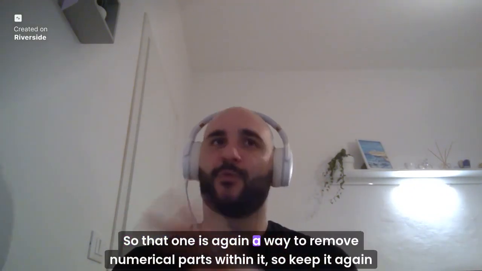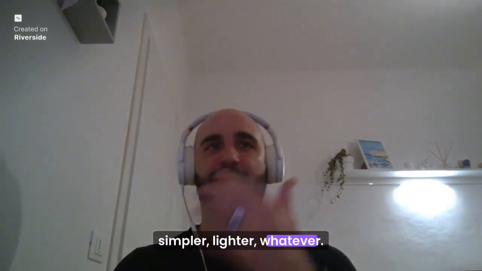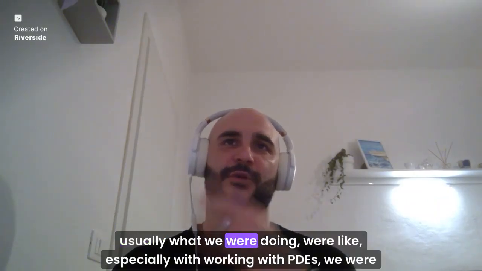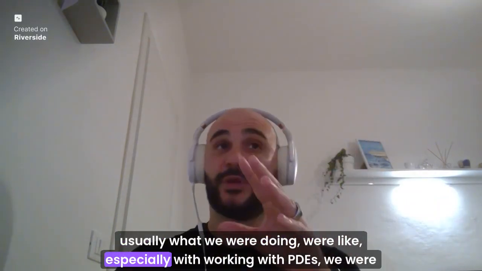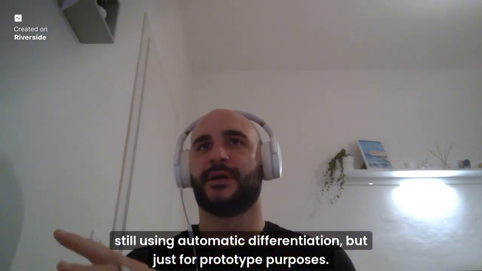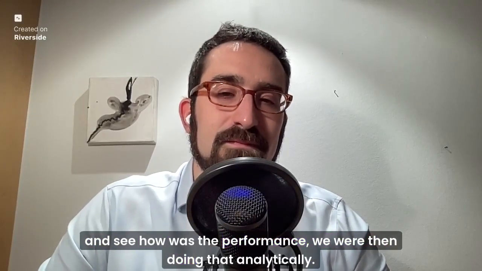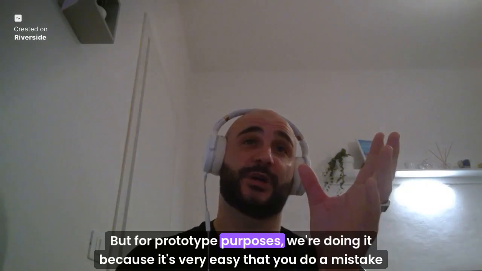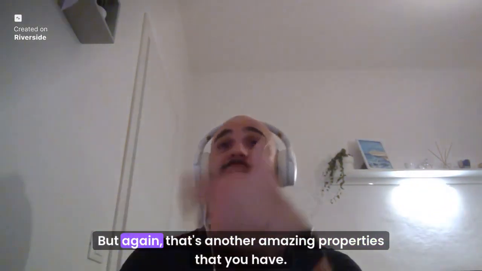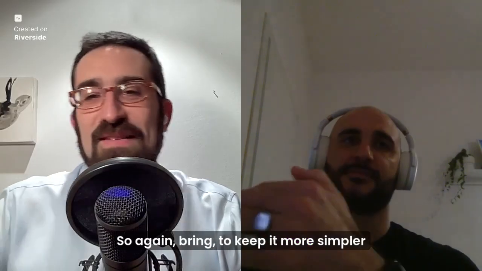That is another way to remove numerical parts, so keep it simpler and lighter. Usually, especially when working with PDEs, we were still using automatic differentiation, but just for prototype purposes. Then when we really wanted to train and see the performance, we were doing that analytically. For prototyping it's very easy to make a mistake when you compute derivatives manually. But again, that's another amazing property, to keep it simpler.